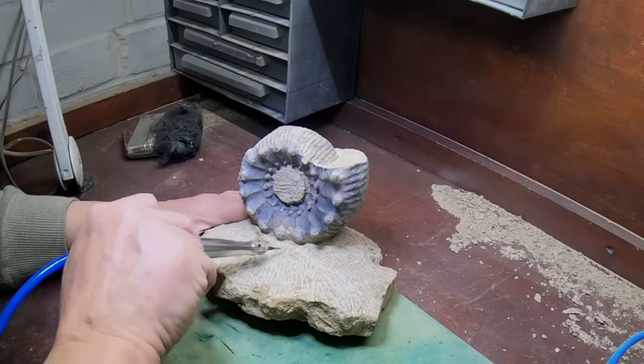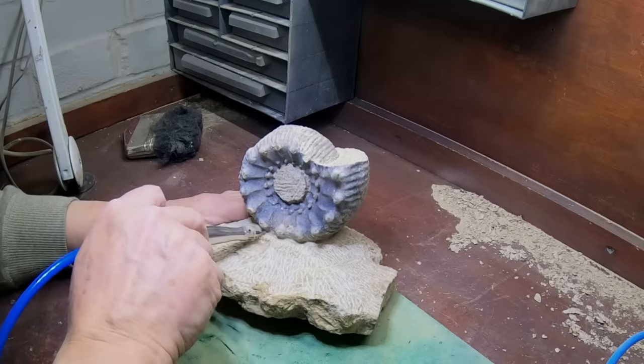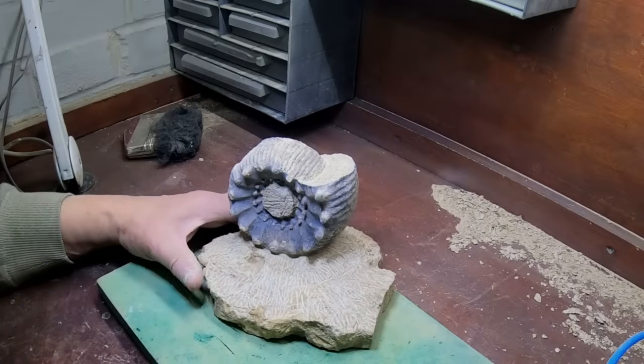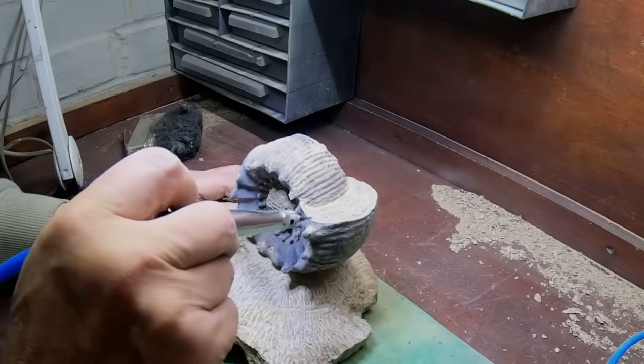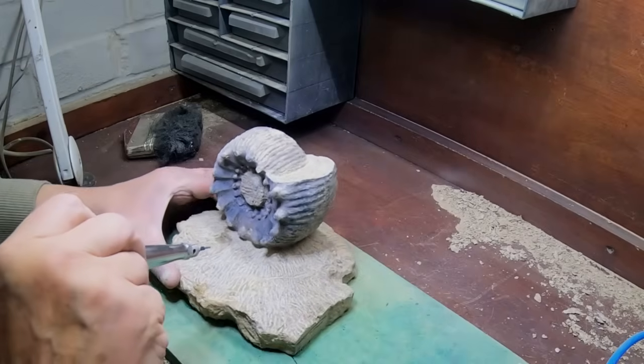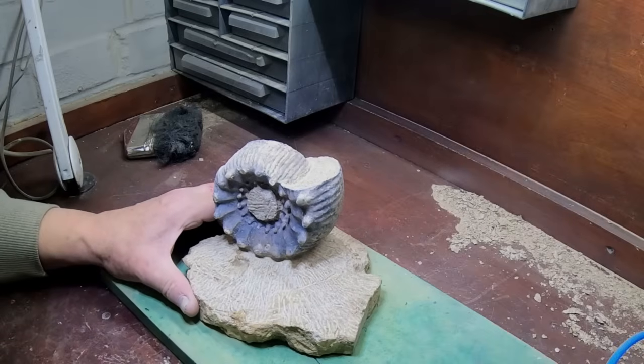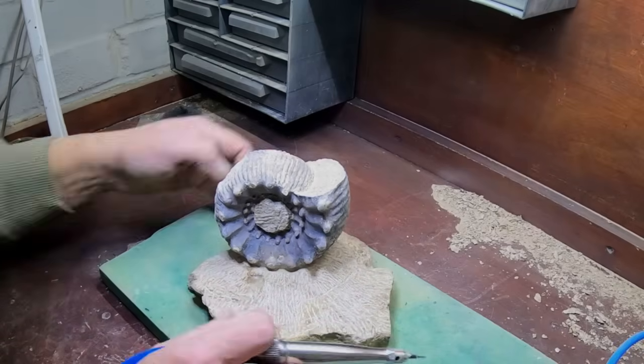This will all have to be ground even further down. I want to get a little bit more of this bottom of the Ammonite showing yet. I've trimmed the mouth border up to approximately where it's going to be. So we are cracking on a bit.